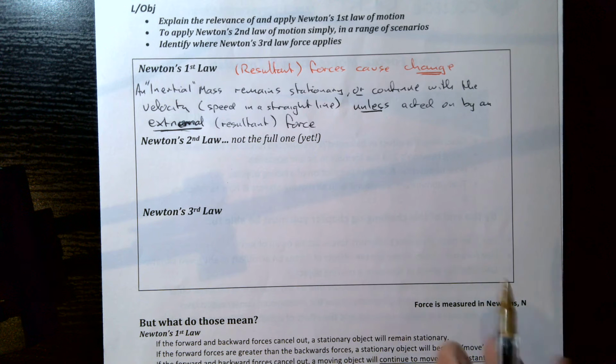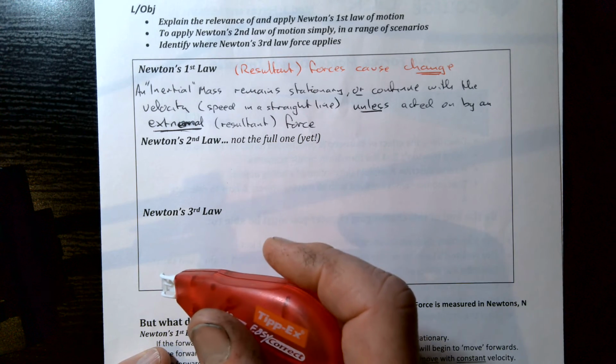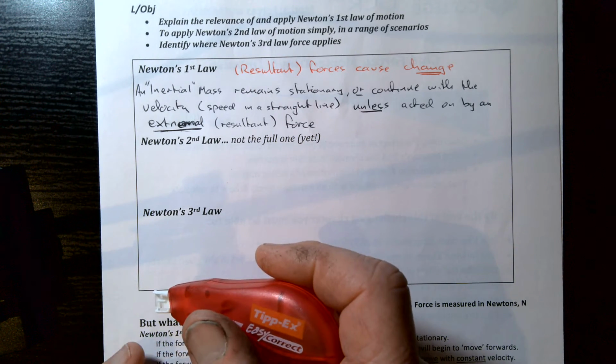Okay, if there is no force, if there is no overall force, a resultant force, nothing changes. If it's moving, it will carry on moving. If it's going in a straight line, it will carry on in a straight line. If it's sat still, well, it has a velocity of 0, it will remain at 0. Okay, so that's the crucial bit.